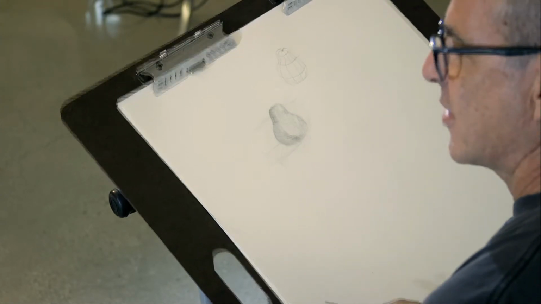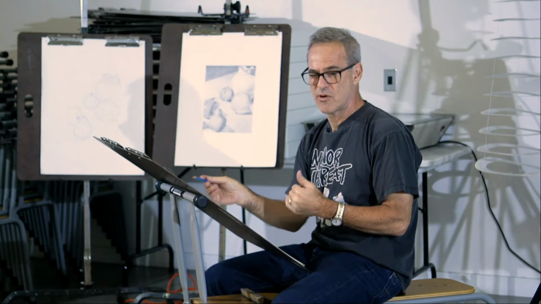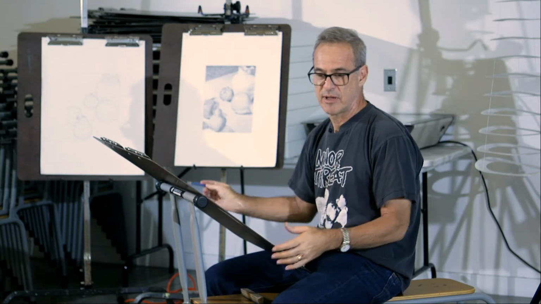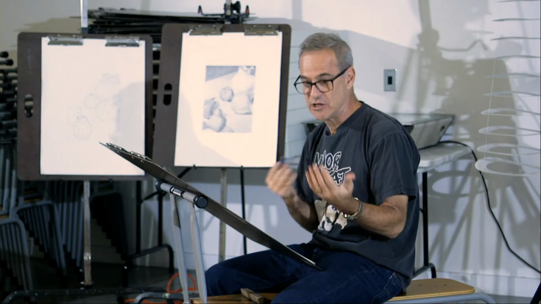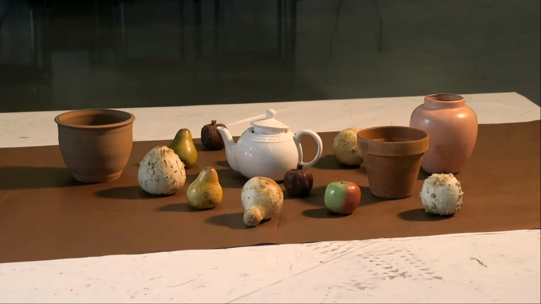The other thing you have to figure out when you're looking at your still life is, is the cast shadow darker than the form shadow, or is it lighter? It could be both. I mean, it could be either. Let me put it that way. So looking at the pear right now, I can see that the form shadow side is a little bit darker than what's going on in the cast shadow.